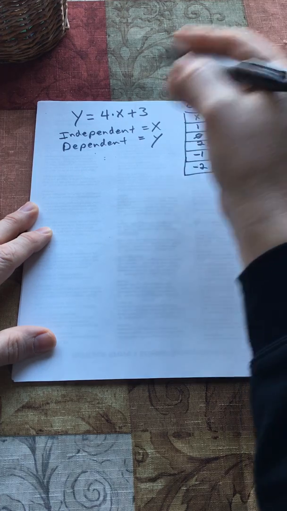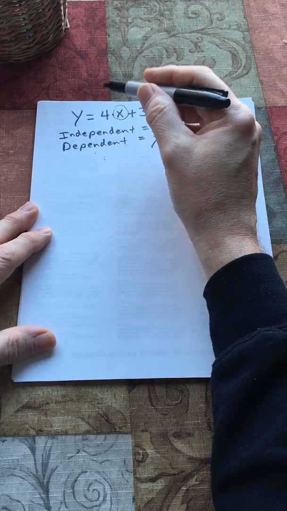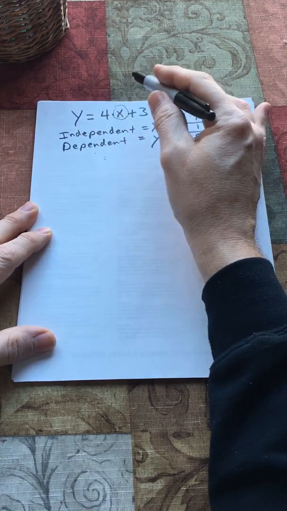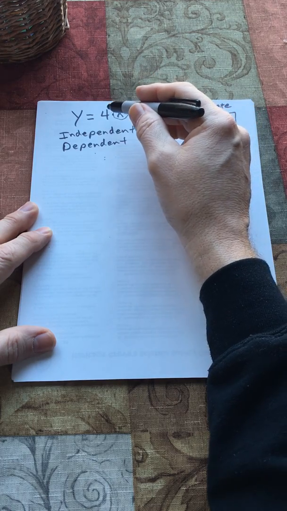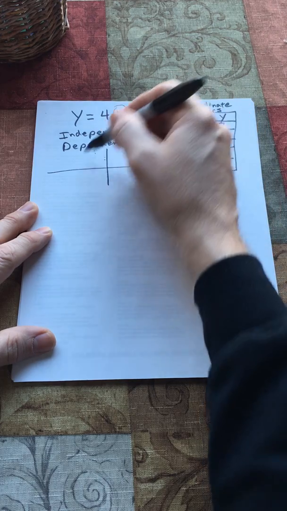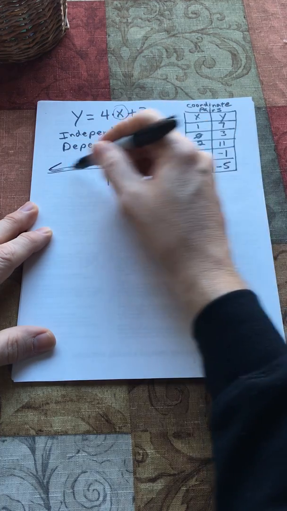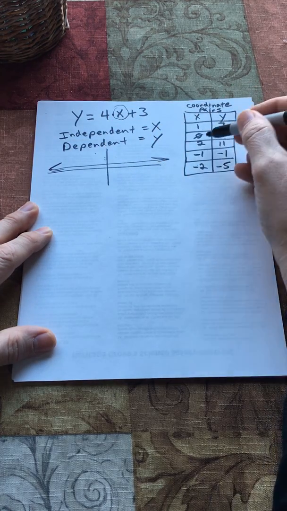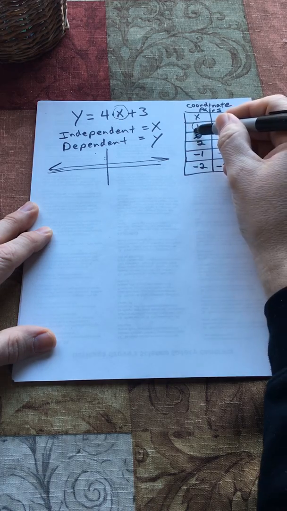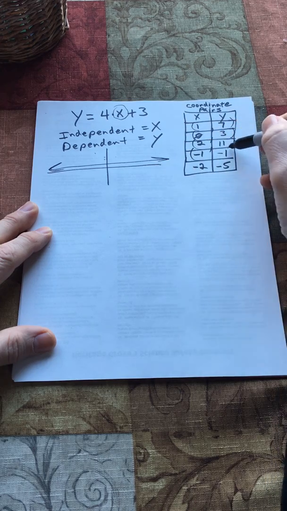So whenever you are looking at the independent variable, it is always going to be that x. It can be any letter you want, but it's going to be the one that is on that horizontal axis, okay? So independent is going to be along here, along this line. They're going to do that one first. Notice xy coordinates. So this would be an ordered pair of 1, 7. This would be 0, 3. This would be 2, 11, and so on.